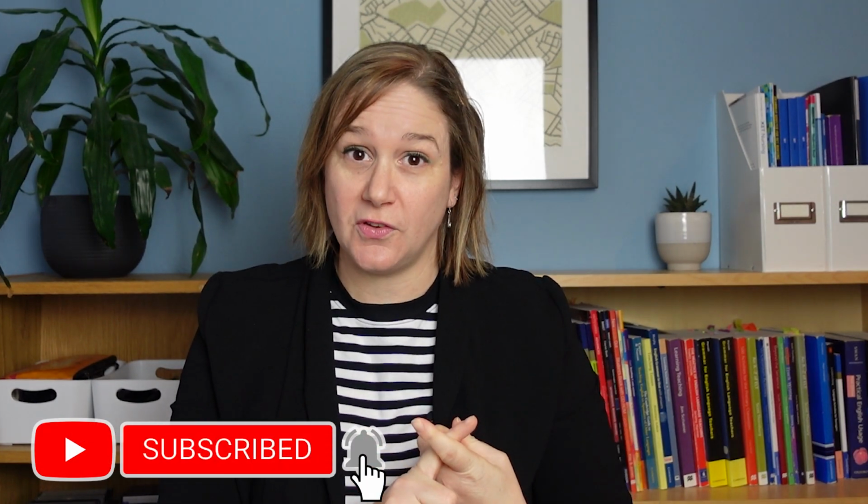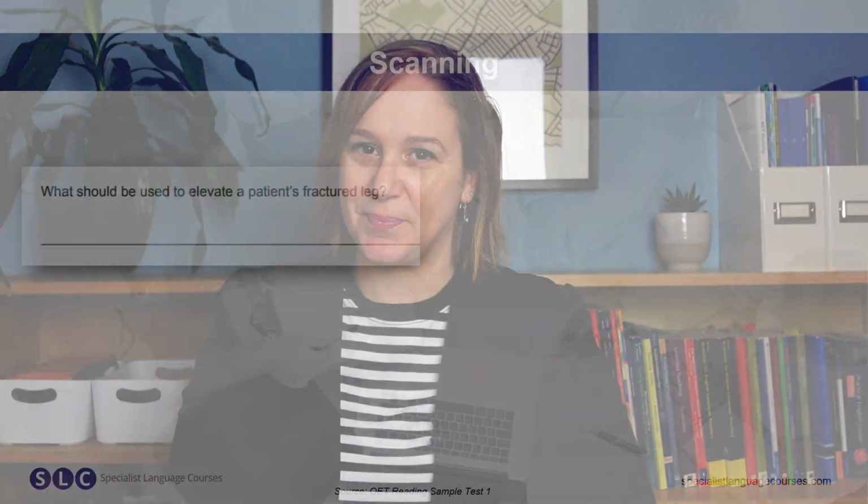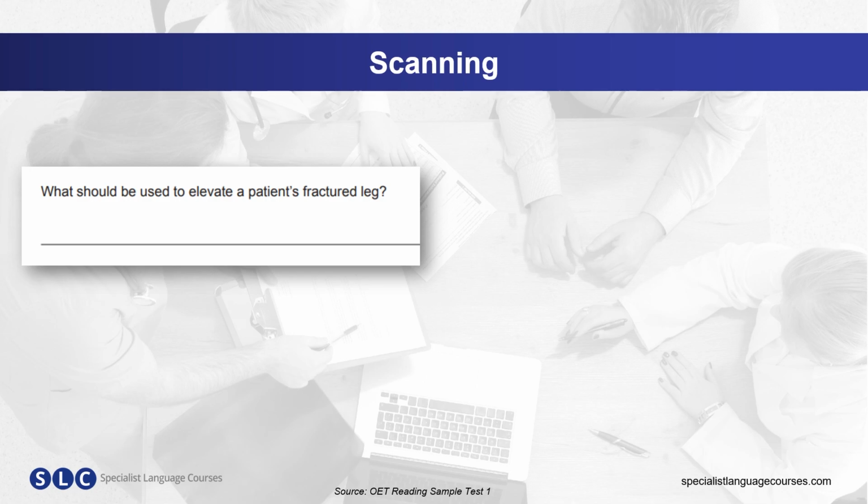So in Reading A, you need to use scanning skills to find the answers to short answer questions and sentence completion tasks. Let's take a look at that now. First of all, you need to look at the question and decide on the keywords which will help us decide what we need to scan for. So, first we can see that we're looking for a noun, an object to elevate a patient's leg. And the keywords are elevate and fractured leg. These words will help us locate the information in the text.